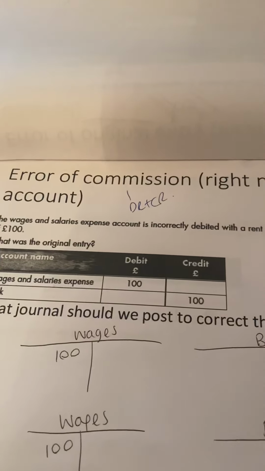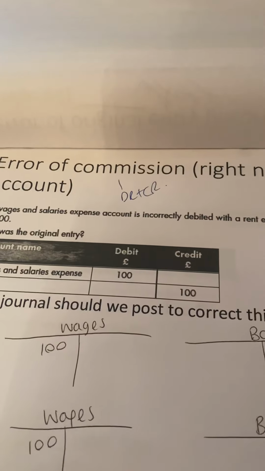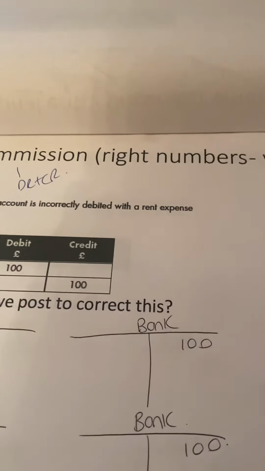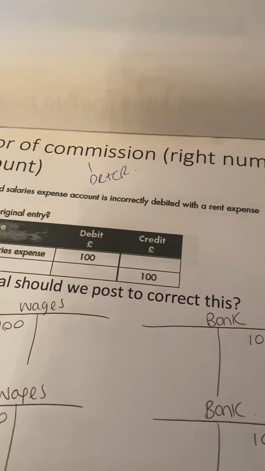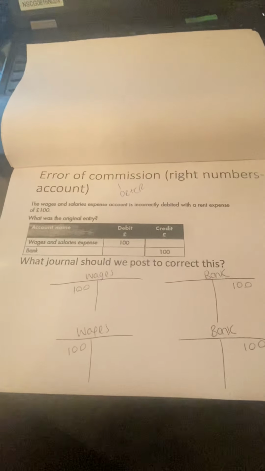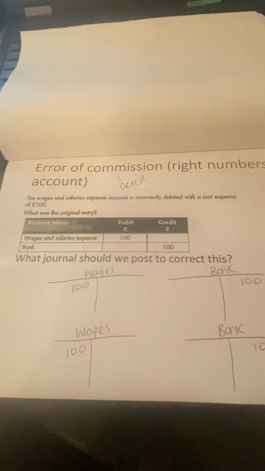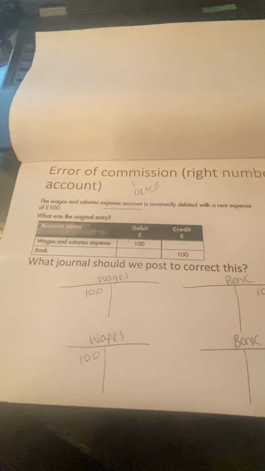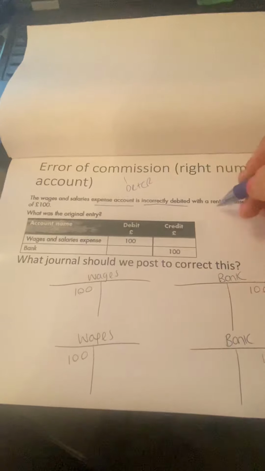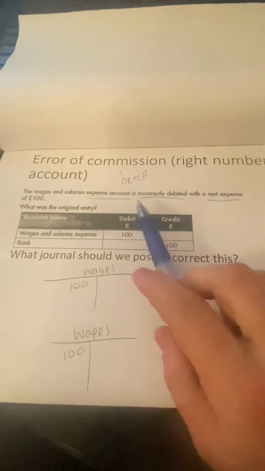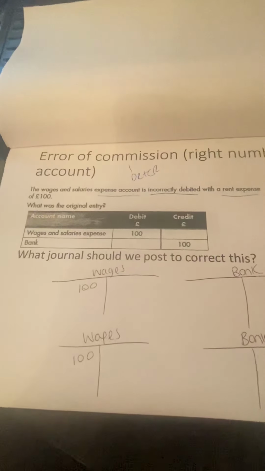So our second one is an error of commission. So this is, again, debits and credits have all happened, but we've used the right numbers, but they've gone to the wrong account. Okay. So what we've got here is the wages and salaries expense account has been incorrectly debited with a rent expense. So the expense should have gone to rent, but it ended up in wages and salaries.